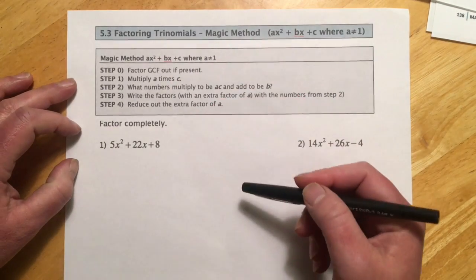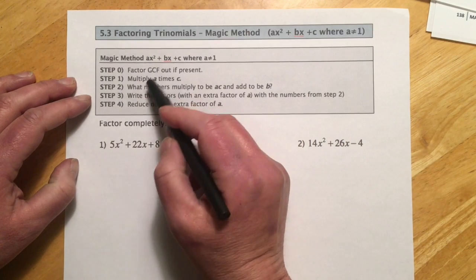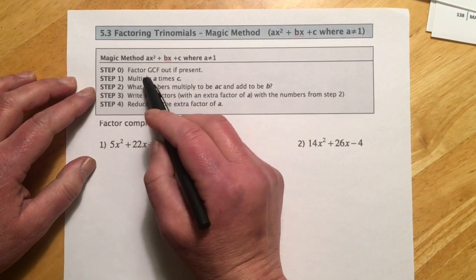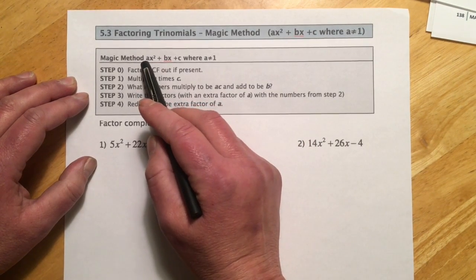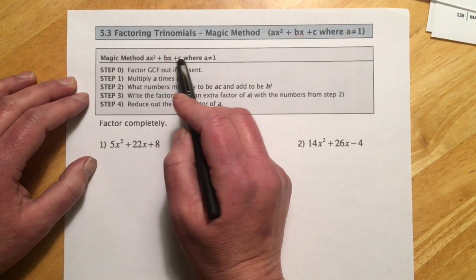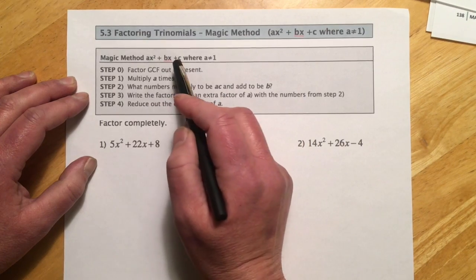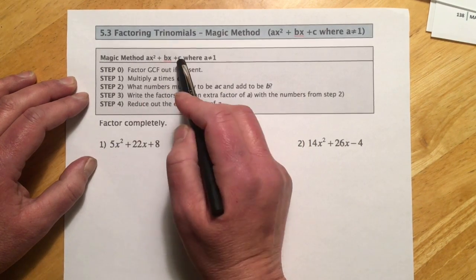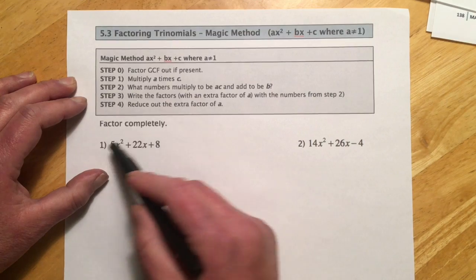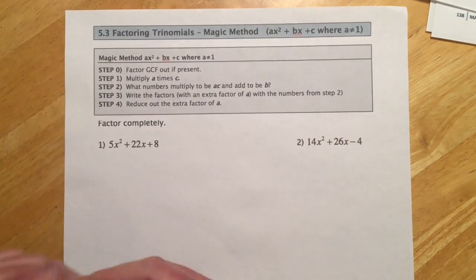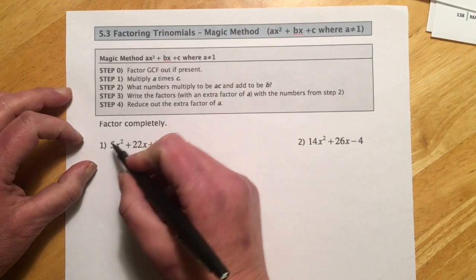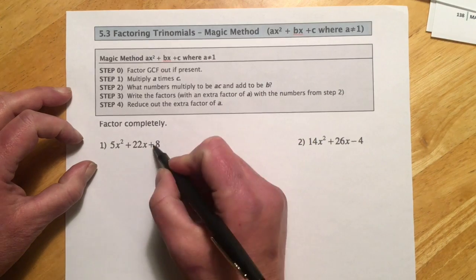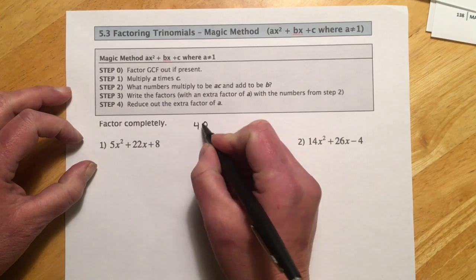It has a few steps. Step 0, always factor the GCF out. Step 1 is multiply a times c, and what the a and the c are is when we're in this form ax squared plus bx plus c, which is our general form for a quadratic: the first and the last coefficient. So I'll do this example as I go through these steps. This one doesn't have a GCF, so I can go straight to step 1, multiply a times c. That'd be 5 times 8, and that would be 40.